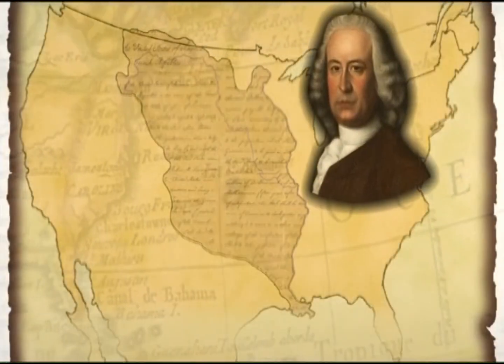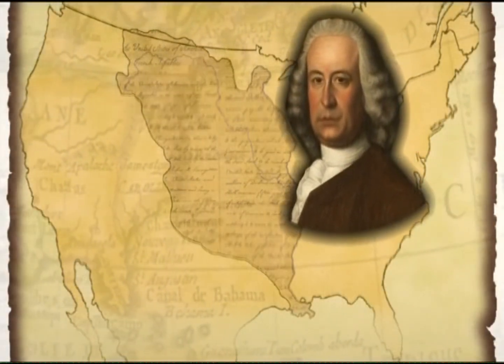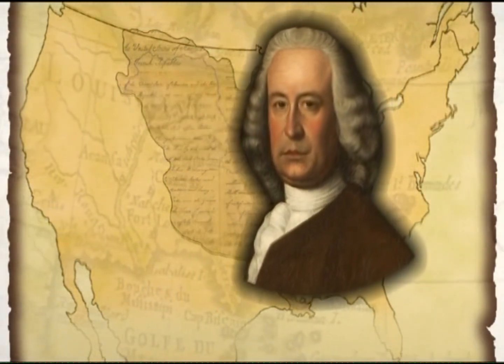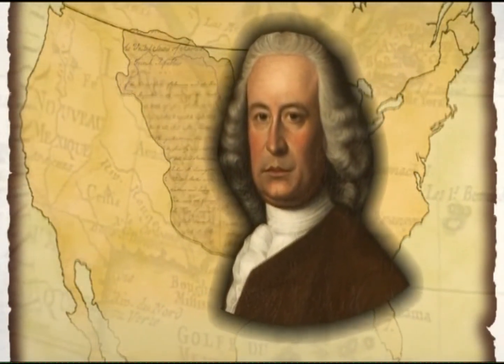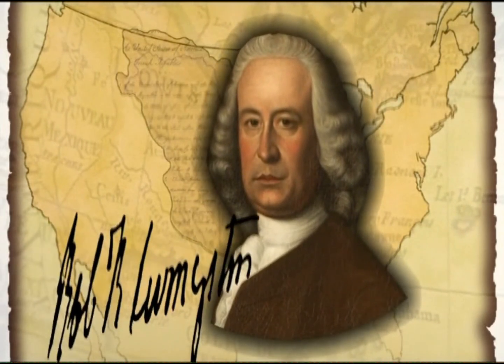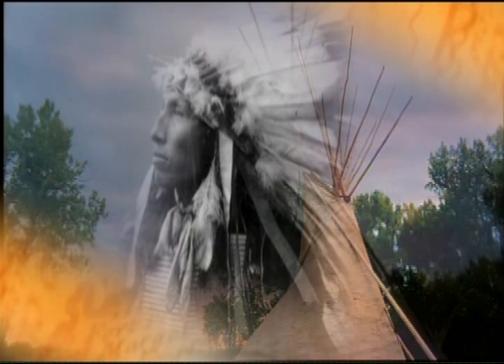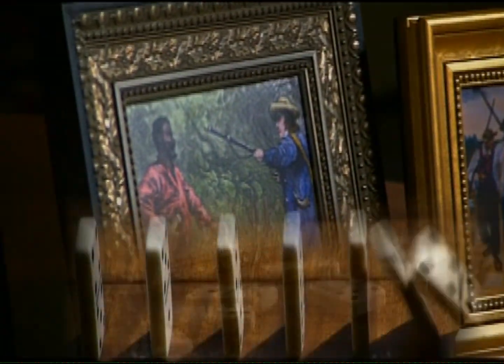The instruments which we have just signed will cause no tears to be shed. They prepare ages of happiness for innumerable generations of human creatures. Robert Livingston. But many tears and blood drops would be shed following the purchase. First for Native Americans, and now for another group of oppressed people who desired freedom, slaves in America.